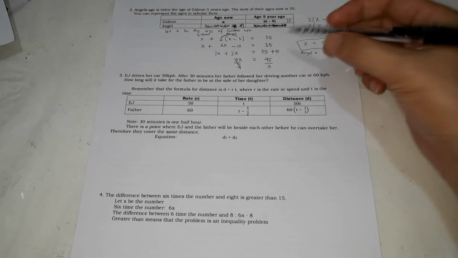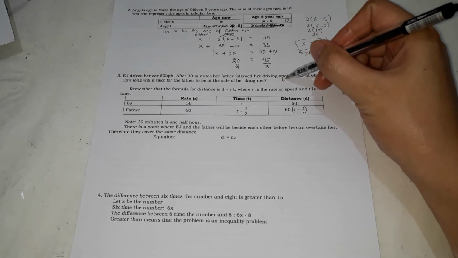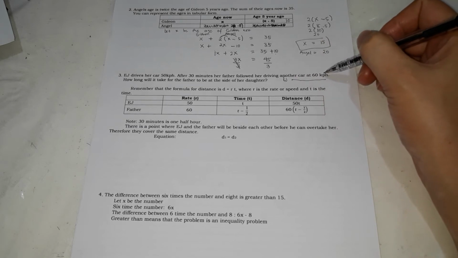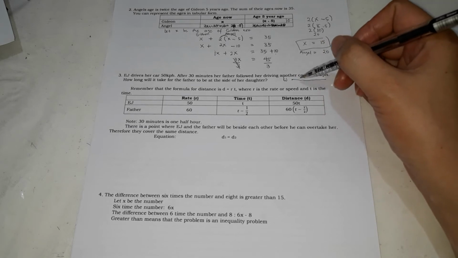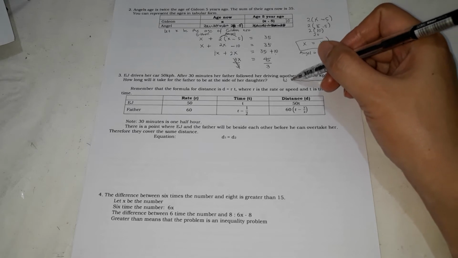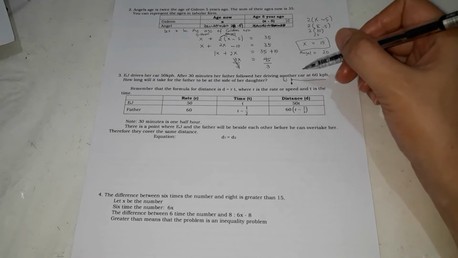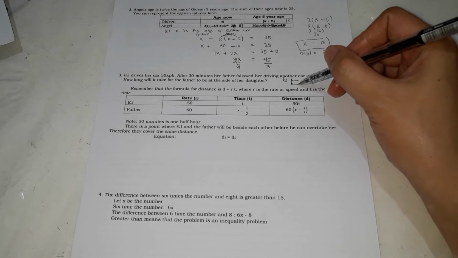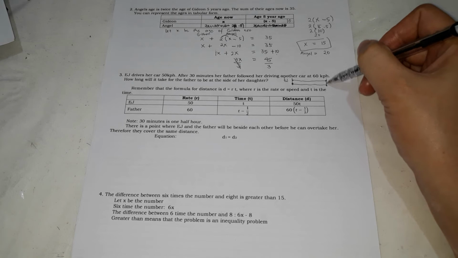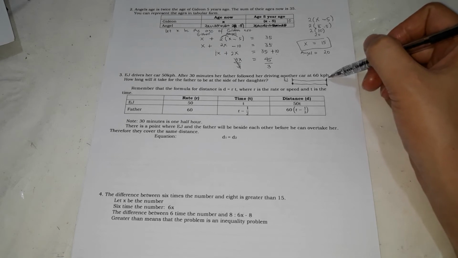So according to the problem, si EJ daw starts her car. So si EJ is a girl running at 50 kilometers per hour. After 30 minutes, ang daddy niya or ang father niya starts at the same starting point, followed her at 60 kilometers per hour. So how long daw na magkasabay na sila ng father niya?